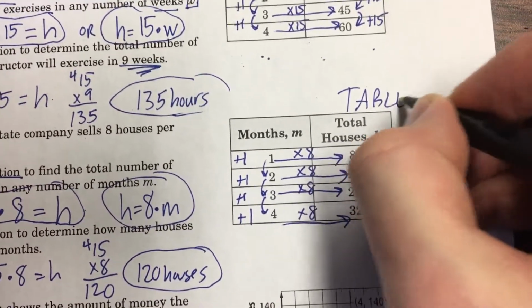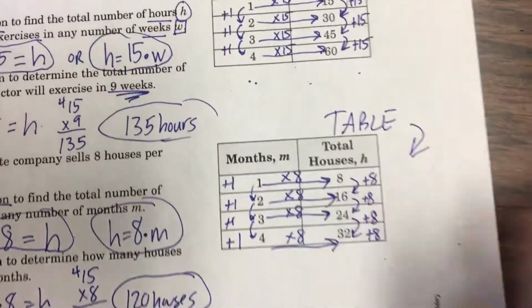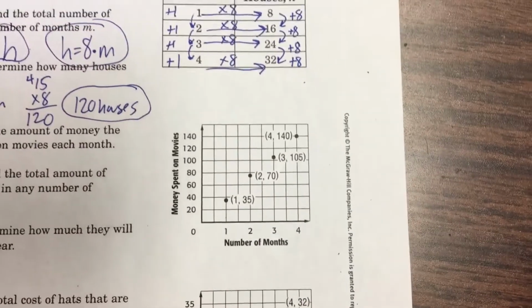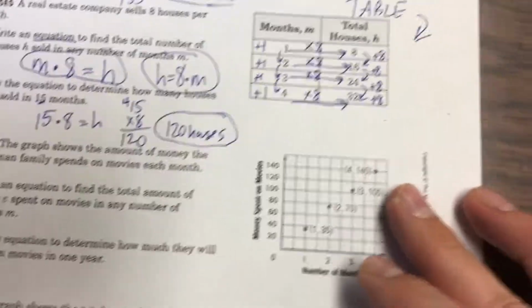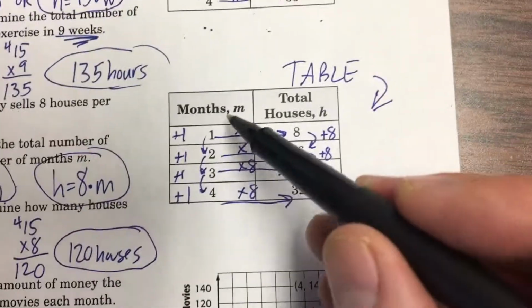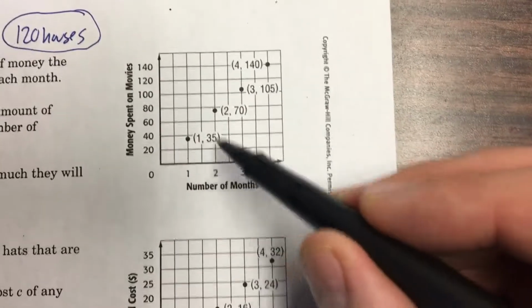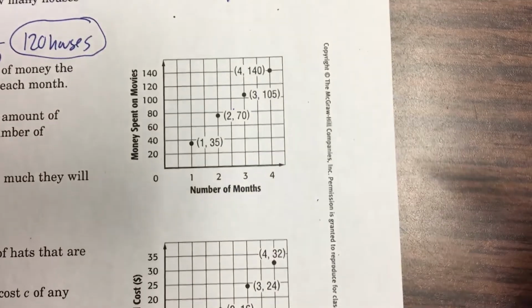Instead of a table, what if they give you a graph? Like this is obviously a graph. Don't let that bother you. It's the same information. Isn't this 1, 2, 3, 4 the same thing as this? 1, 2, 3, 4. Yeah.